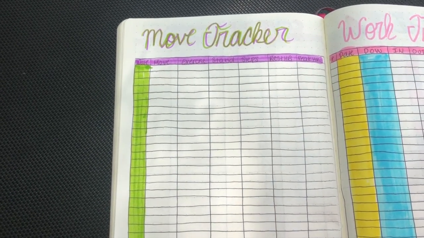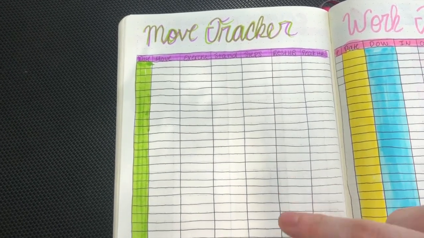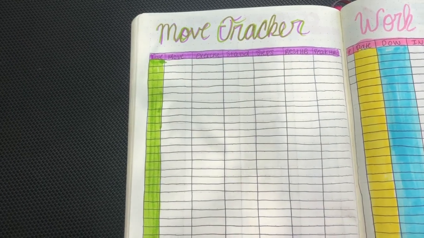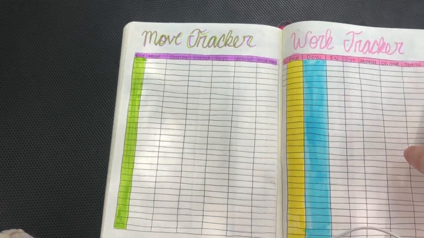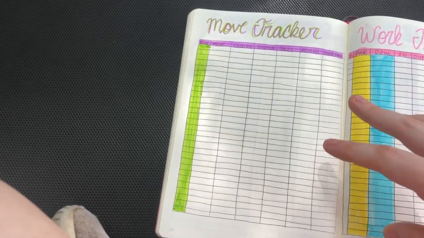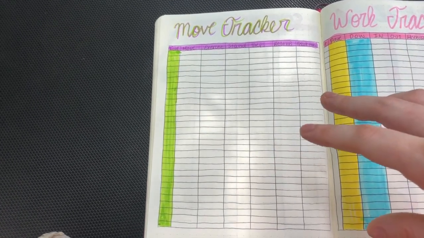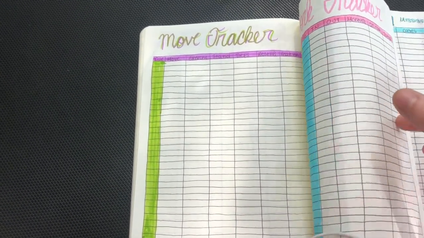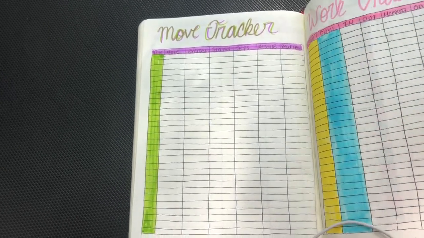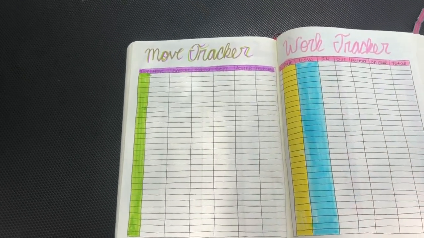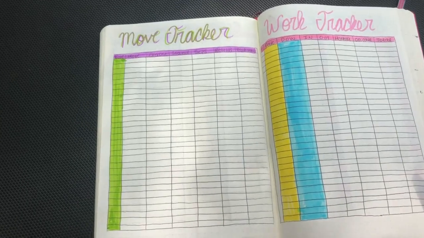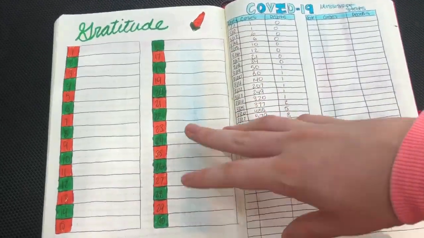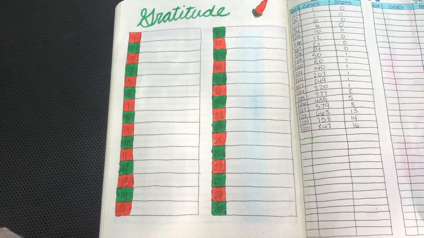This is really good during this time, especially because you want to be moving around, and you can see, okay, on this day I was kind of lazy. So I've been trying to keep track of this. This is my April spread, so it's kind of empty because it's been hard for me to track stuff, but the tracker is there. I know a lot of people have been struggling to find motivation, but these are good spreads if you want to keep track of something.